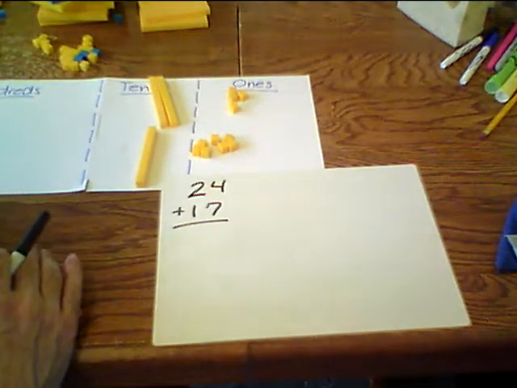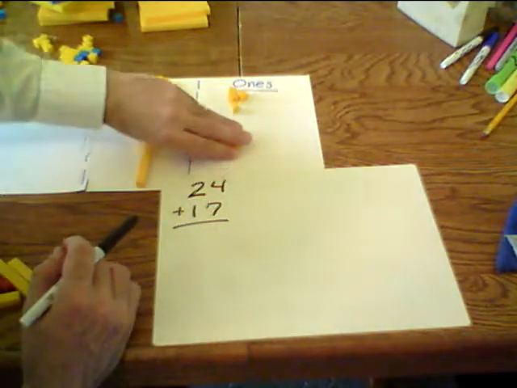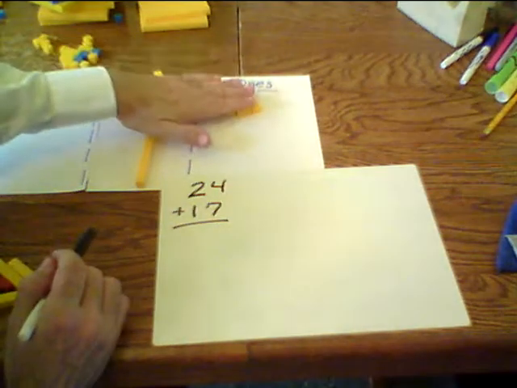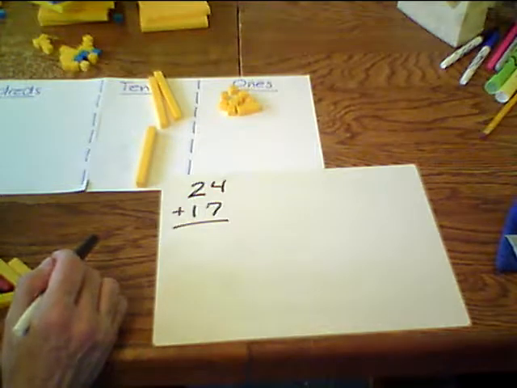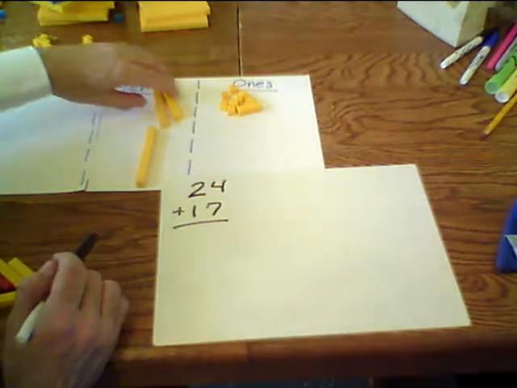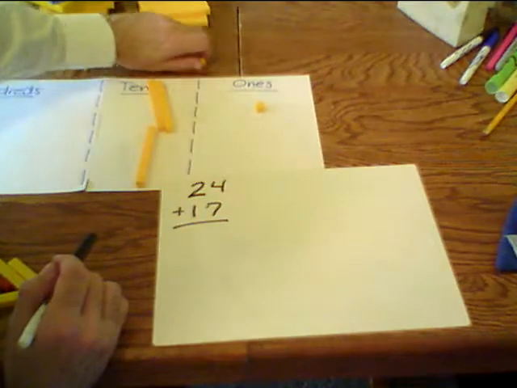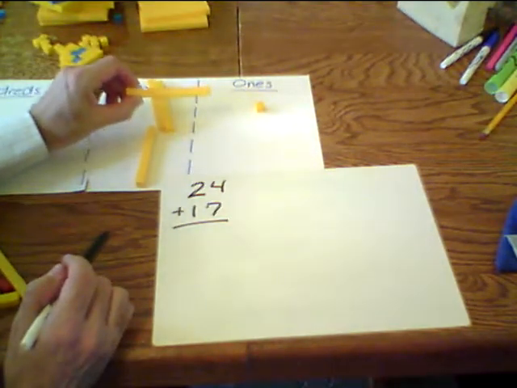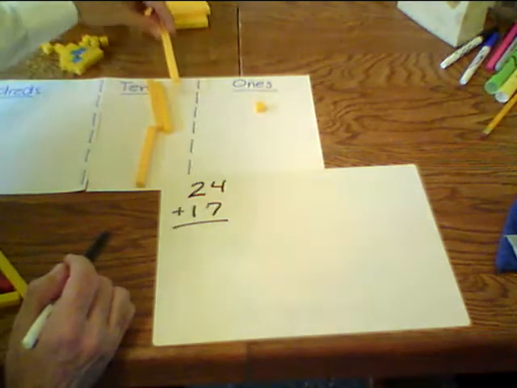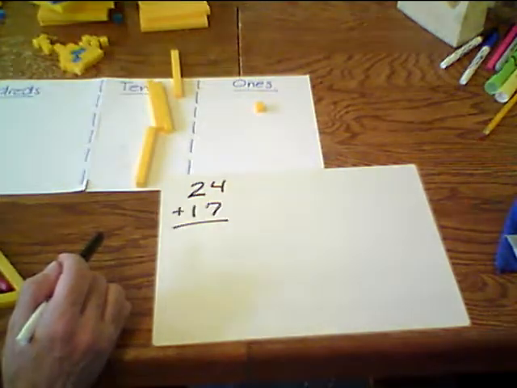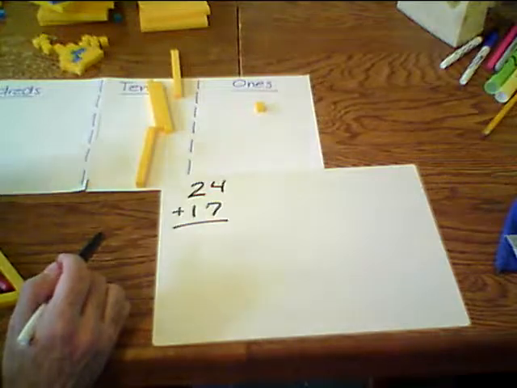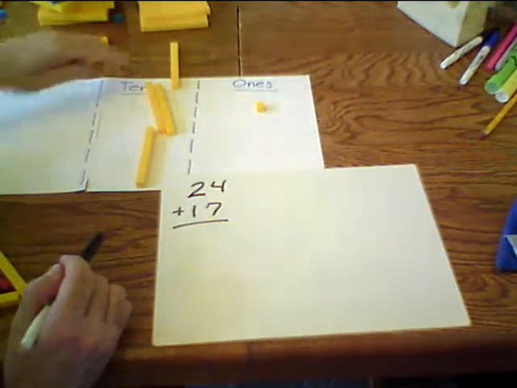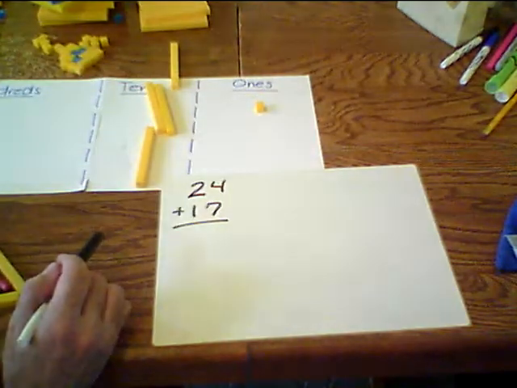Let's say, okay, what's the first thing you do? They say we add the ones, go ahead and do that. And they do that. And I ask them, can you make a trade here? They say, oh yeah, we have 11 ones, okay, so let's make a trade. And when they bring the 10 in, don't put it here, don't put it here. Here you direct them to put it at the top of the mat. Okay? Because it's not part of the 24 and it's not part of the 17. It's up here. And it belongs in the tens column. It doesn't belong in the ones.